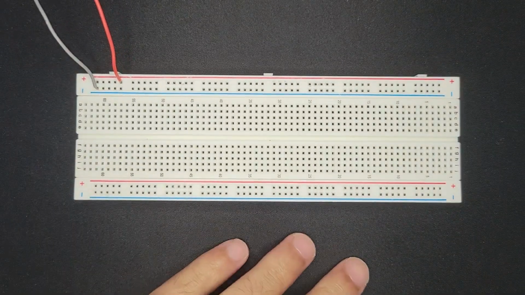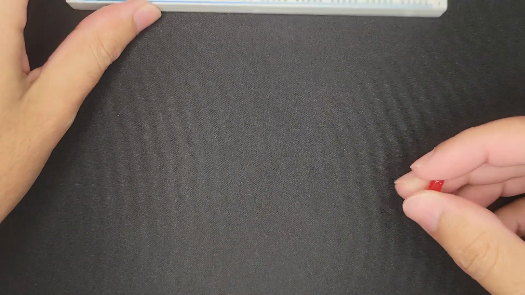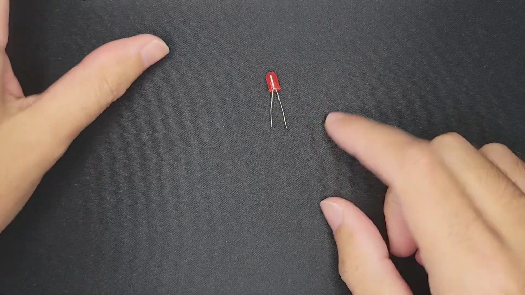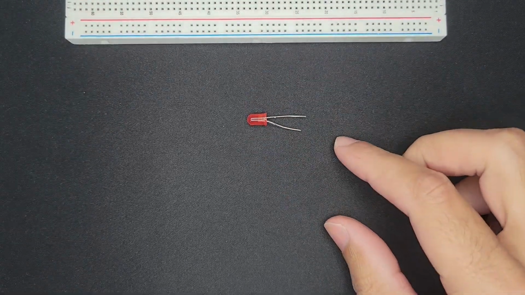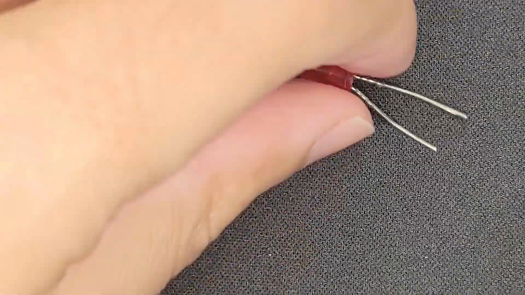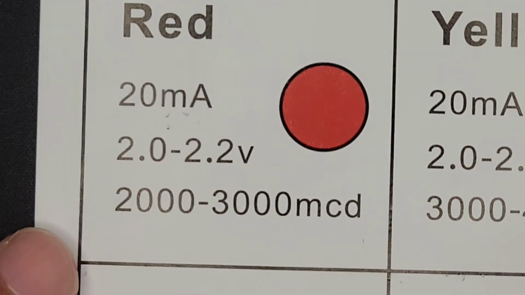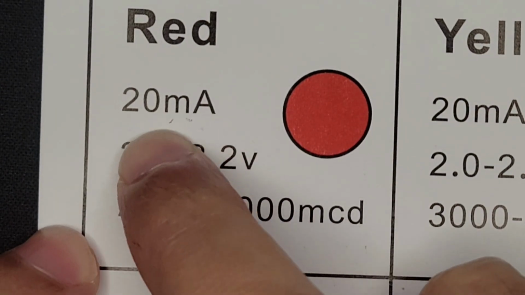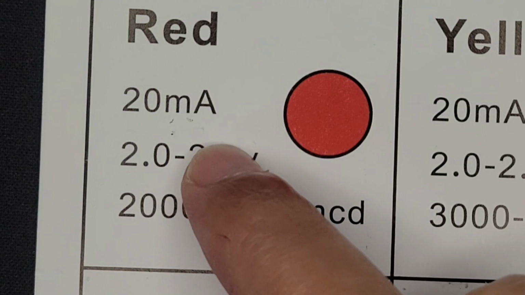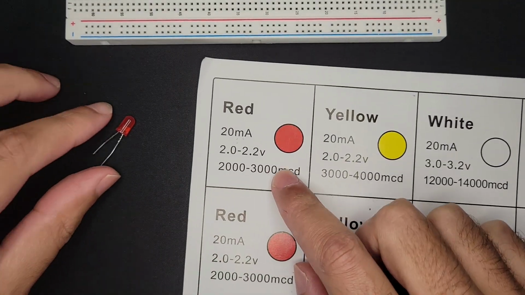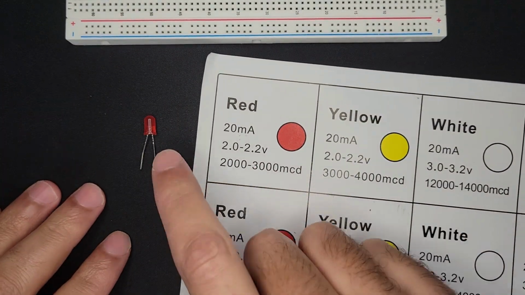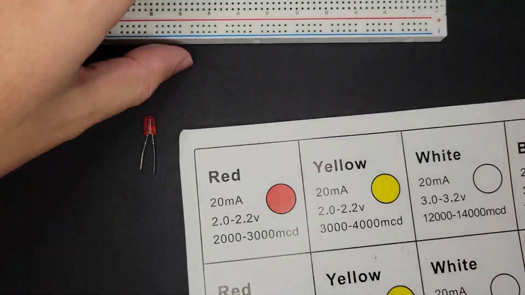All right, let's talk about resistance and let's get practical really quickly. Let's say we want to make a circuit with this LED. This LED came with a paper that says that it doesn't want more than 20 milliamps. So we need to figure out how to make sure that it only pulls 20 milliamps. So first of all, we should talk about what a milliamp actually is.